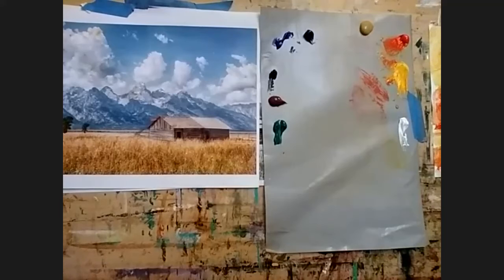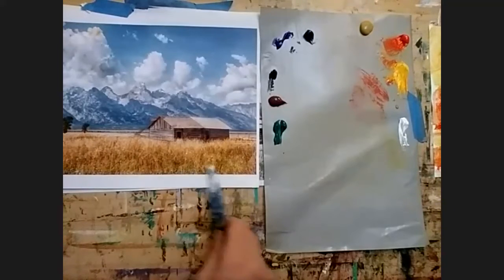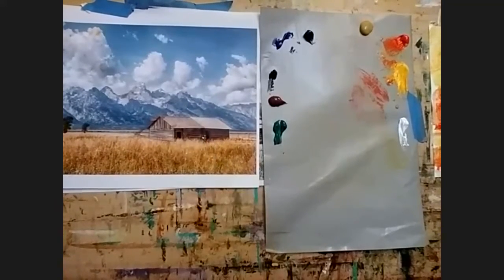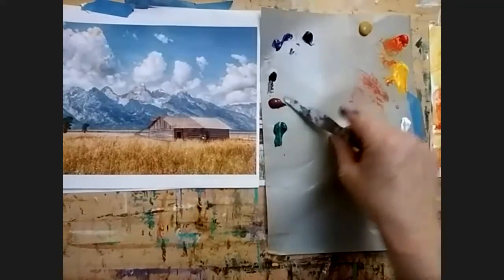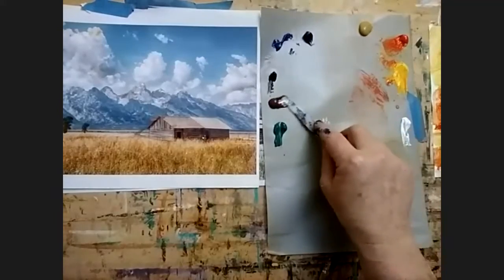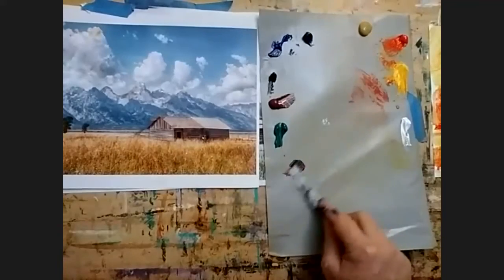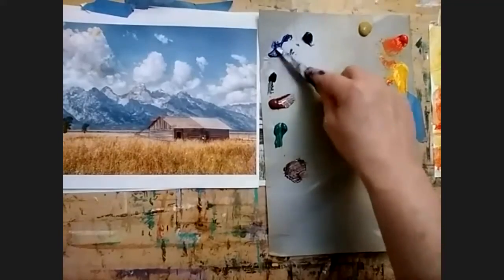Remember that these grasses are going to be really interesting to mix. And I think we're going to start with a series of glazing to get the colors in. So the deeper color here is definitely a green. I feel like the house is really on the shadow side. So the shadow side of the house, I think, will be burnt sienna and ultramarine blue and a touch of white. So it's going to be a kind of gray.